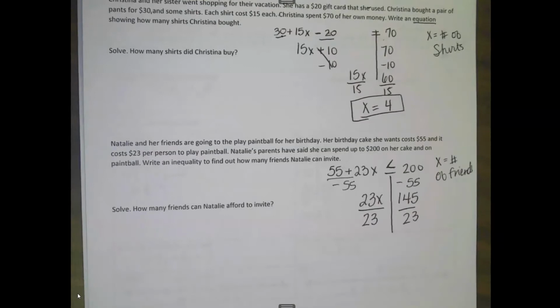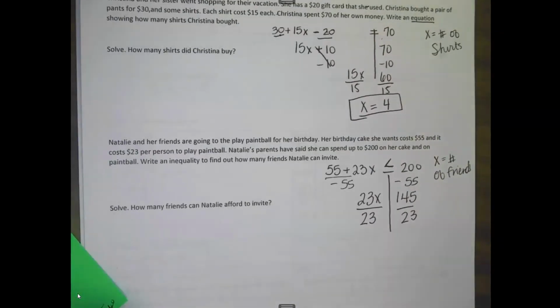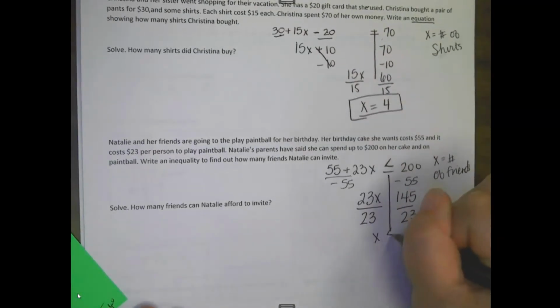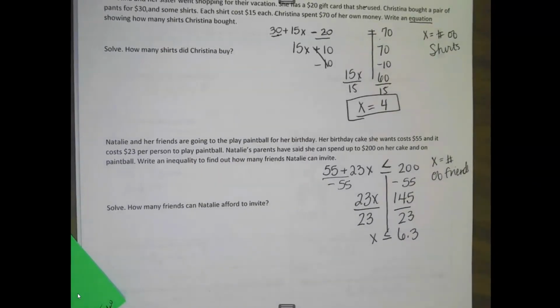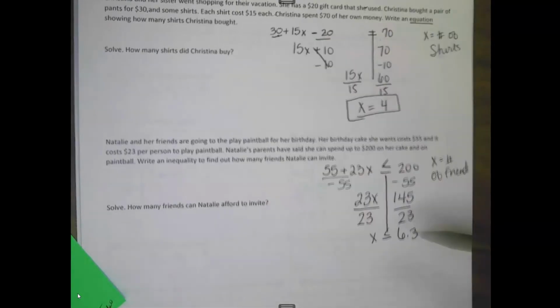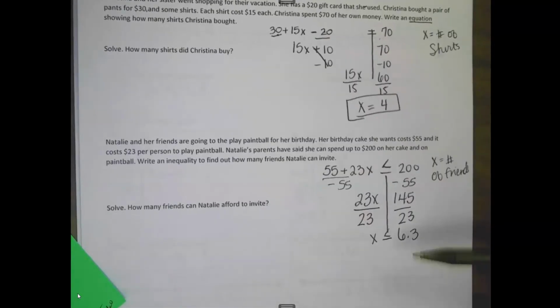I'm going to cheat and use a calculator. Alright, I got that x is less than or equal to about 6.3. Alright, so she can't have 0.3 of a friend, so she can invite 6 friends, 5 friends, 4 friends, 3 friends, 2 friends, or 1 friend, and still be able to afford it.